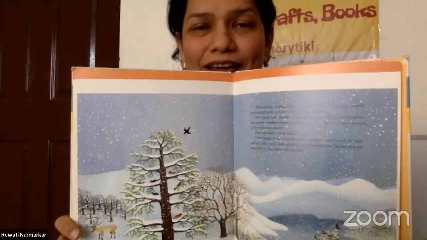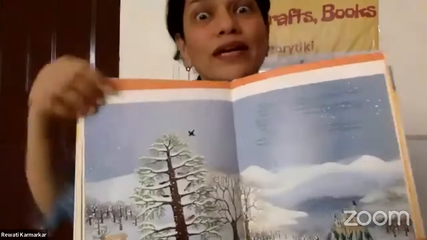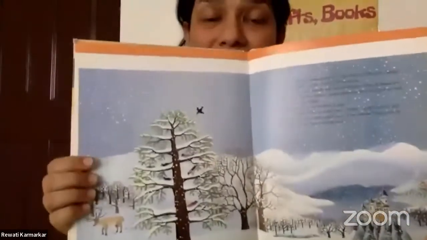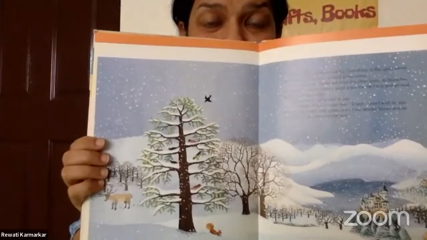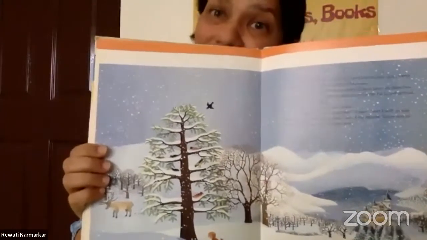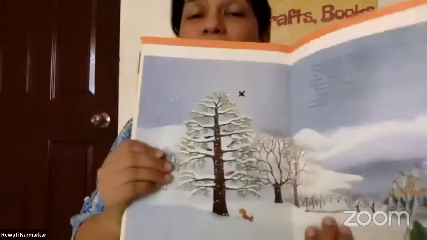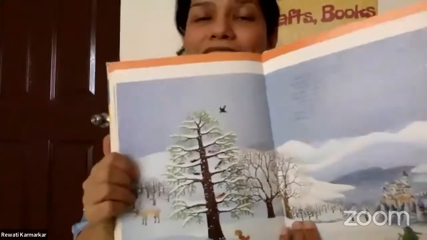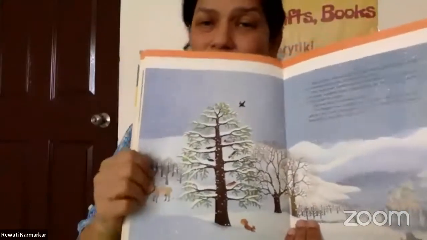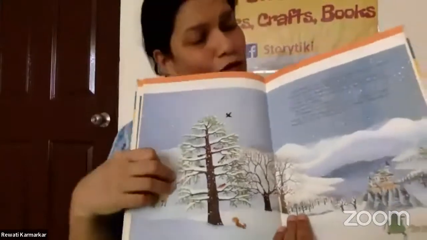But for the cedar tree, it was the only tree which is still green, which still has its green pointy leaves. And it was then that all the lovely animals and birds found it very nice to go and sit on the cedar tree because all the other trees were all bare, no leaves, there's only wood.